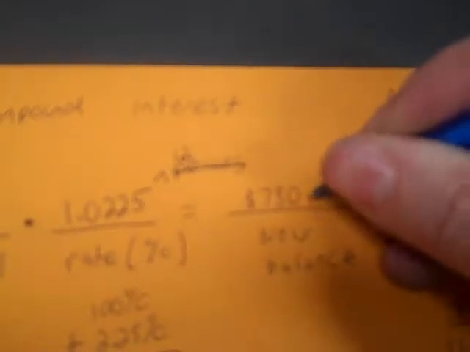And I come up with $730.08. So 730.08 is my new balance. Now to find the interest that I earned, okay, I simply take $730.08 and I subtract $559, okay, minus 559.